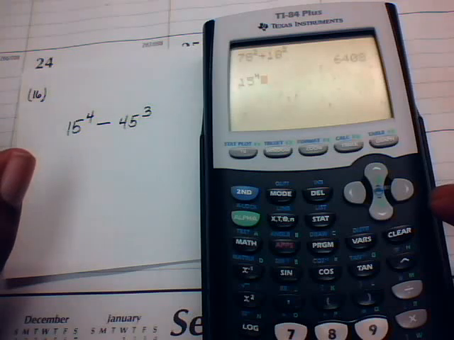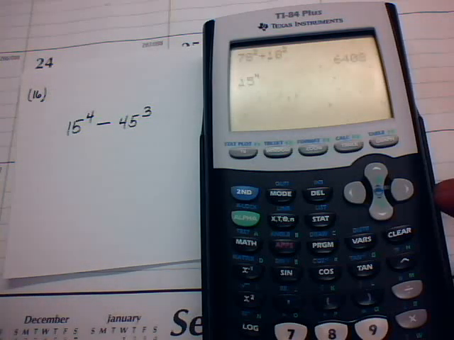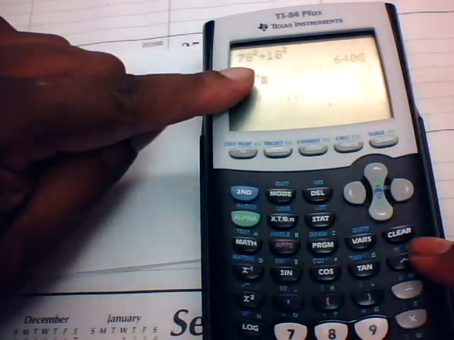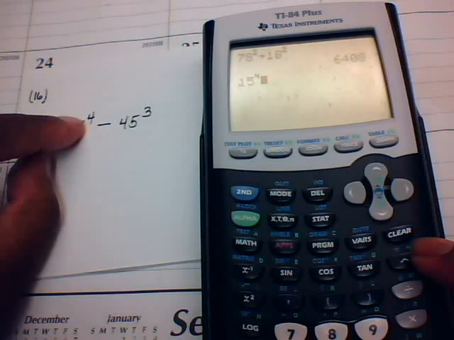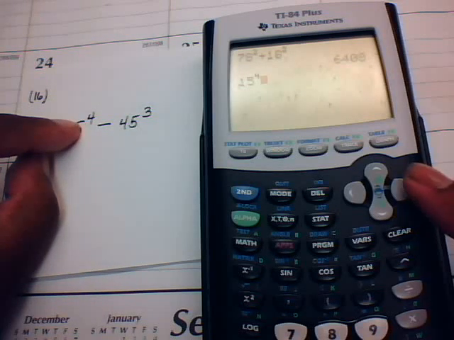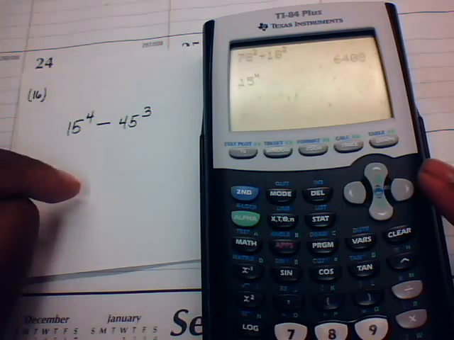Okay? So with the TI-84 Plus calculator, if you press this caret key, it'll raise this up to the exponent for you to type in your exponent, but you'll have to use your right arrow key to get out of it.